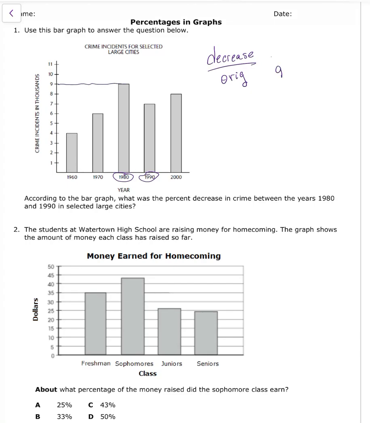So the original's 9, and then it went down to 7. So 9 minus 7 is 2. So it went down 2. Now, it does say thousands, right? So if we put thousands here and we simplify it by dividing the numerator and denominator by 1,000, it's going to simplify back down to 2 over 9.